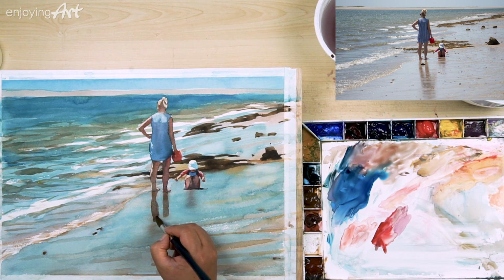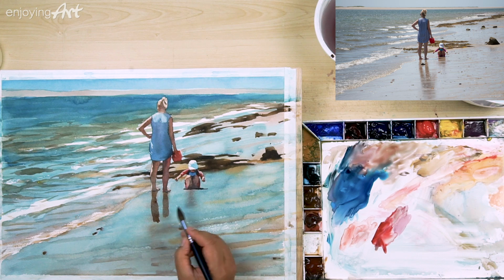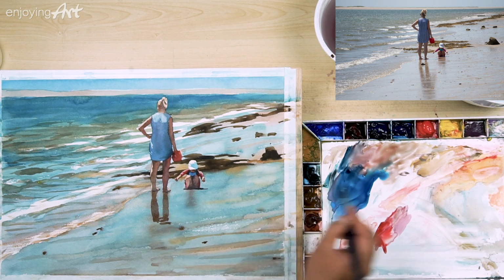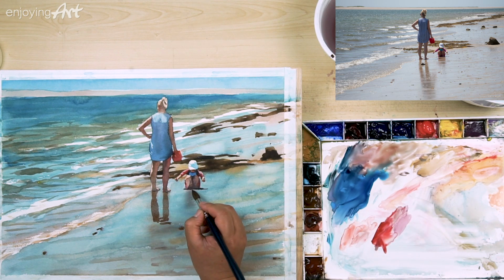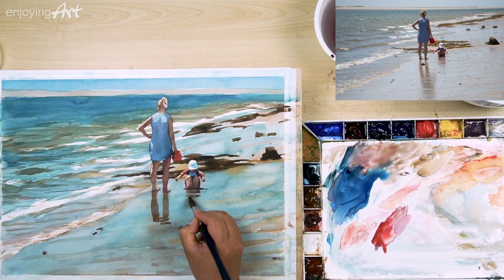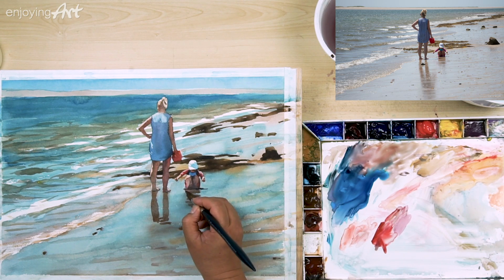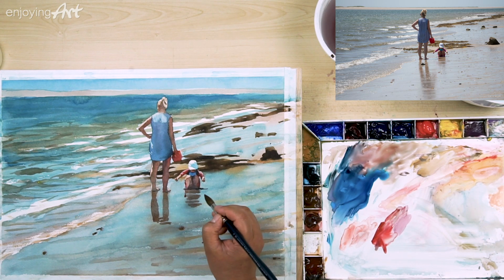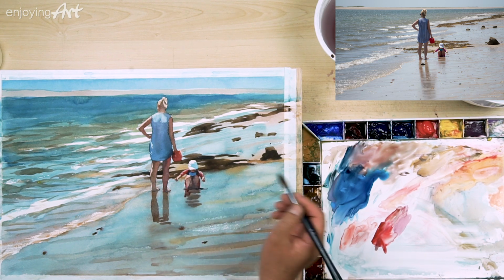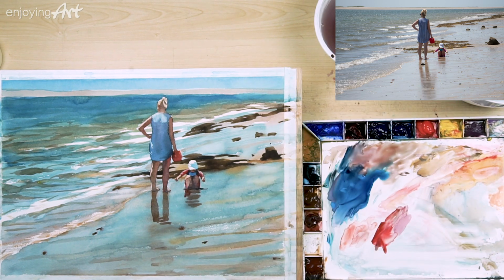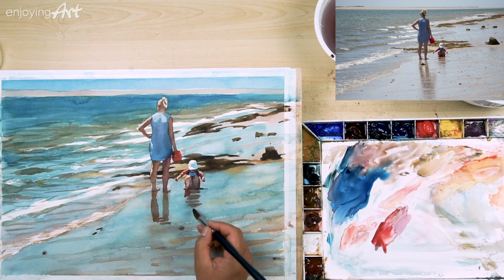Okay. And then on this side, very much doing the same thing. This, and a little bit brighter color over here, like that. Make a little bit lighter.